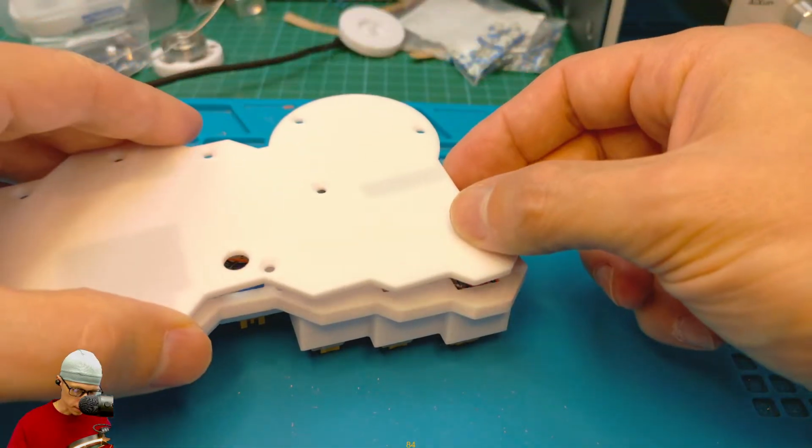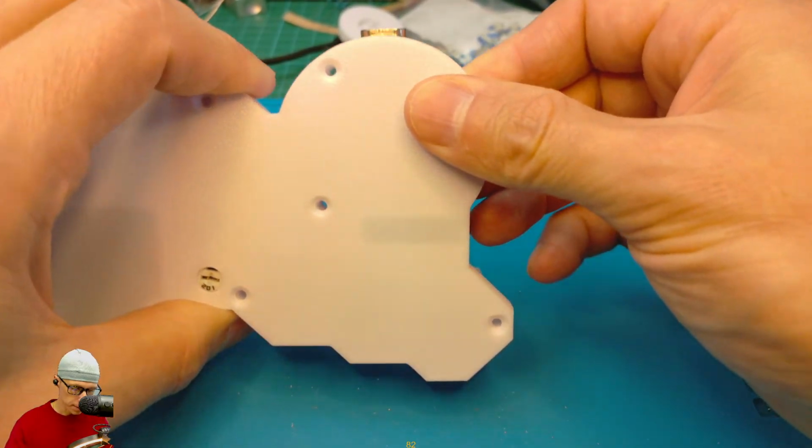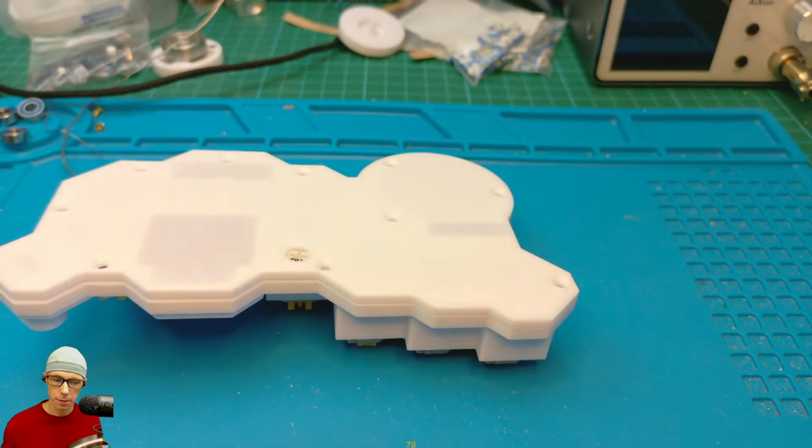And so it happens, I have some bottom plates already. We just need a bunch of screws and we can get the job done.